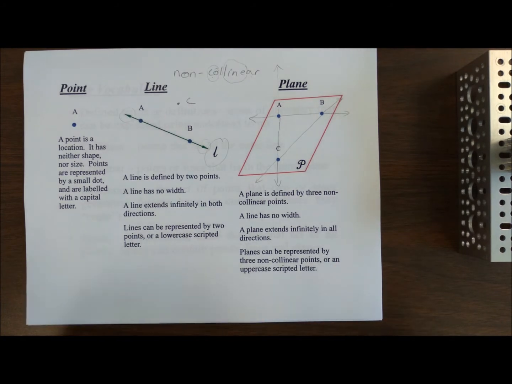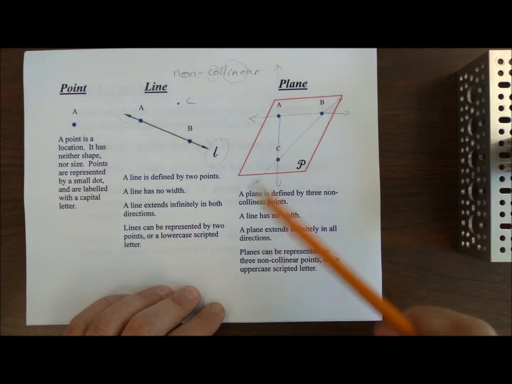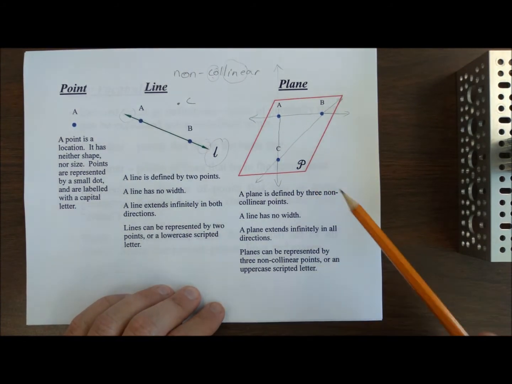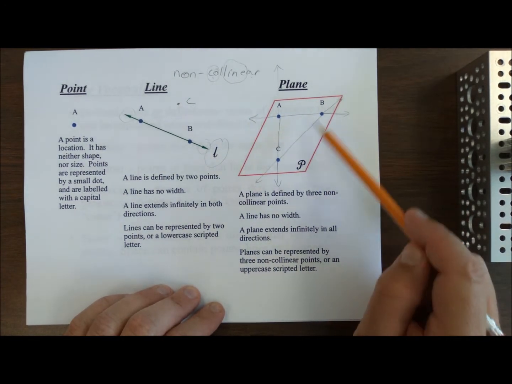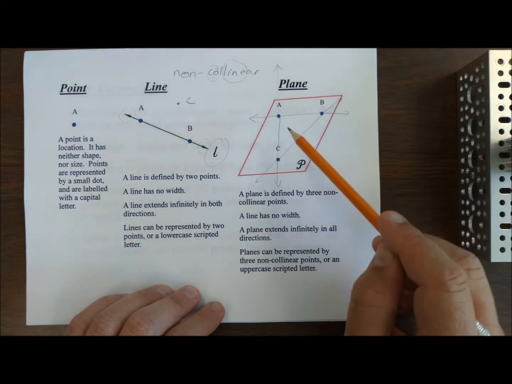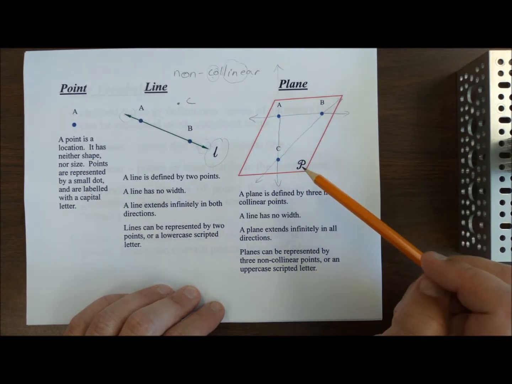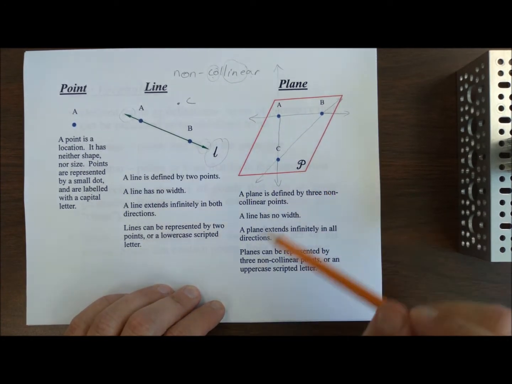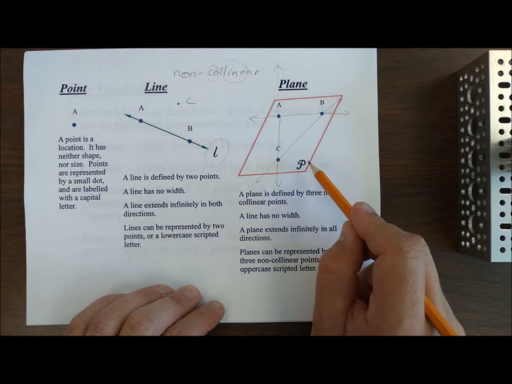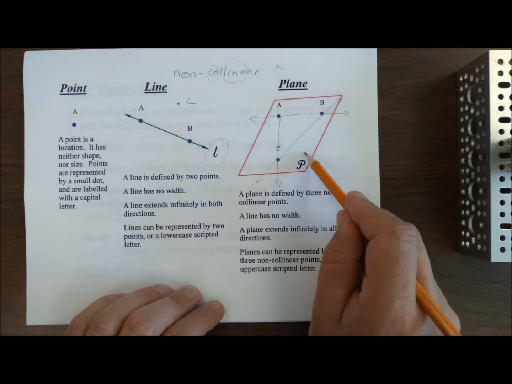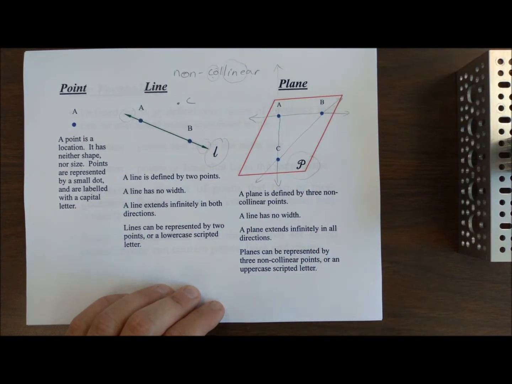And if we wanted to name this plane, we could call it plane ABC. You could name it by its 3 non-collinear points. You could call it plane CBA, plane CAB, or you could label it perhaps more easily with an uppercase scripted letter. In this case, we're using letter P. We would call that plane P.